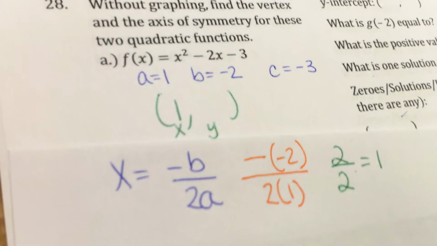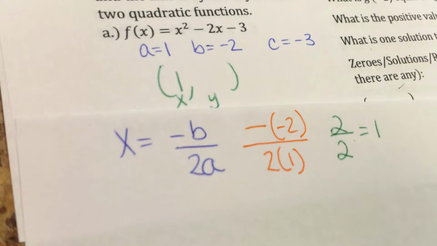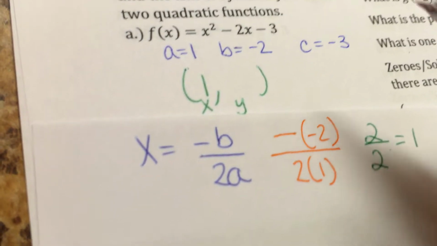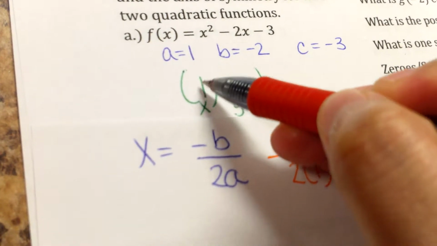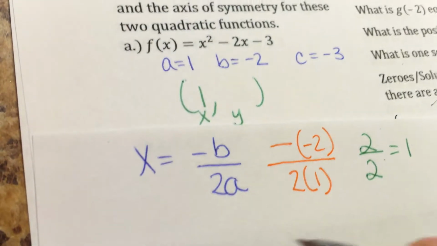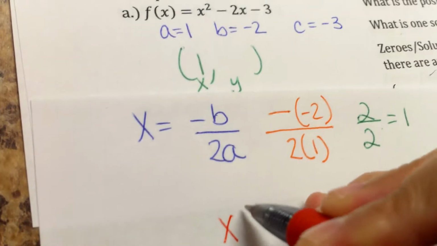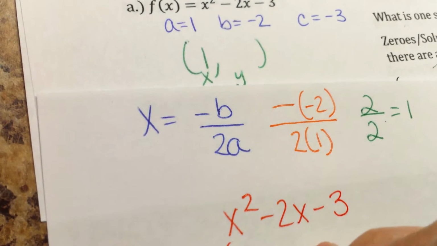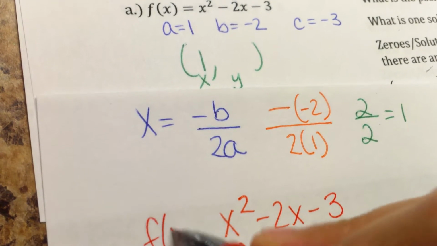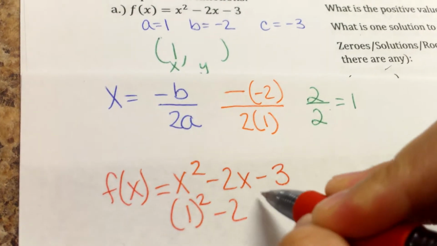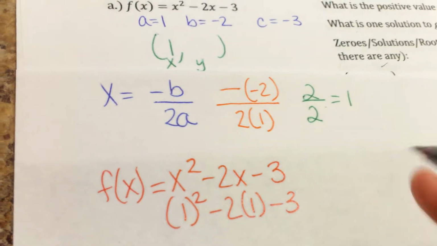We found the x. Once you find the x, to find the y, you plug it into the original equation. So we're going to plug in a 1 for the x in those two spots. So I am going to have, okay, let me go ahead and write it, x squared minus 2x minus 3. We're going to plug in a 1 so that we could find the f of x. Remember, f of x is the same thing as y. So we're going to plug in a 1. 1 squared minus 2 times 1 minus 3.